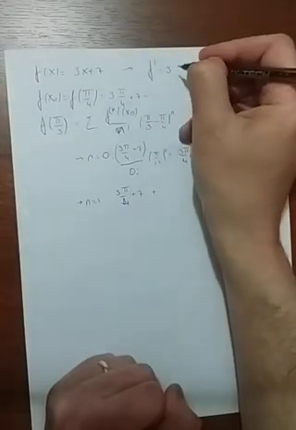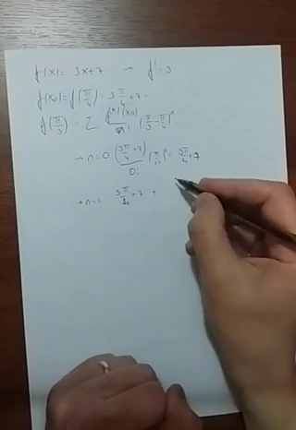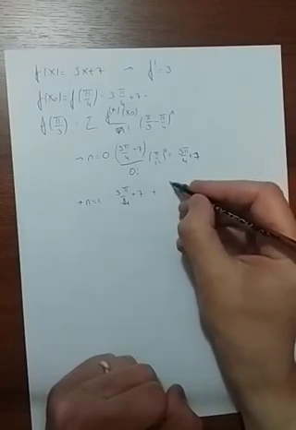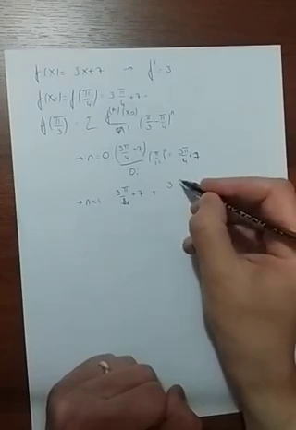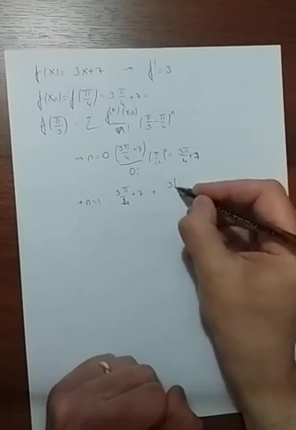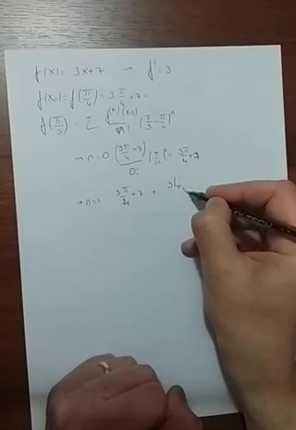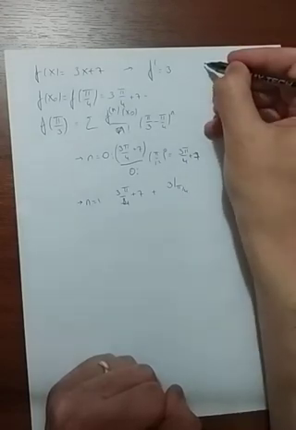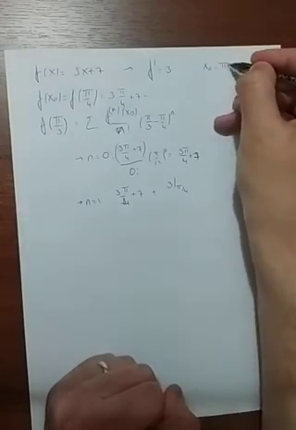Okay, so that's all we get. Then the first order derivative is going to be 3 evaluated at π/4, because let's not forget our x0 is π/4.